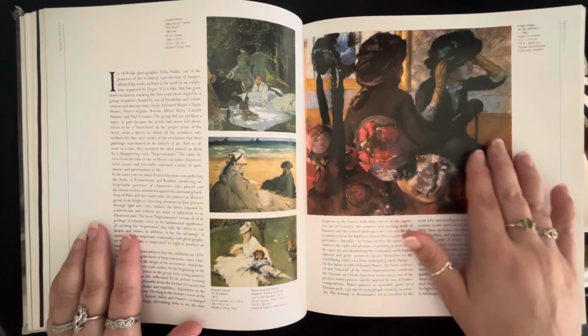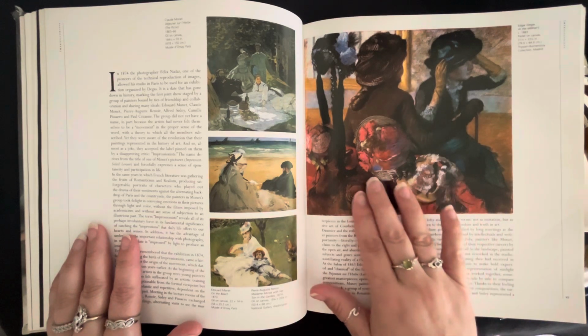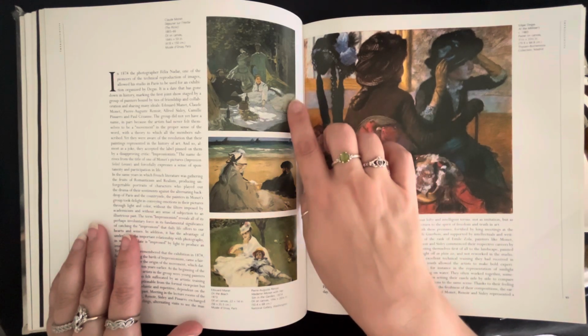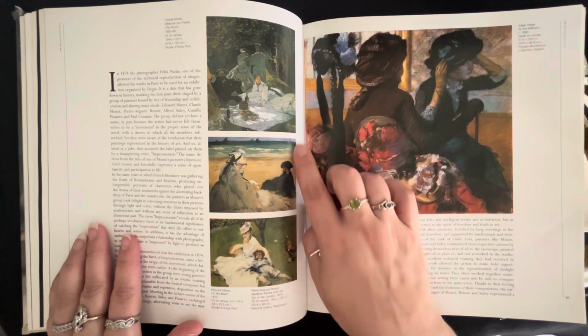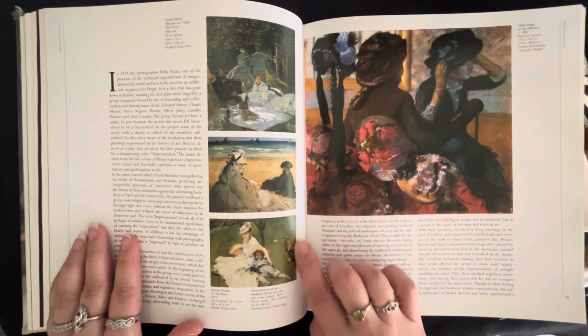This is Edgar Degas. Over here, Monet, Manet, and Renoir.